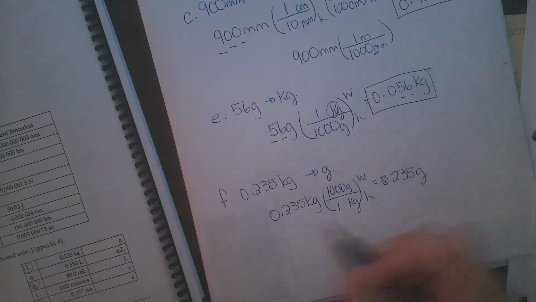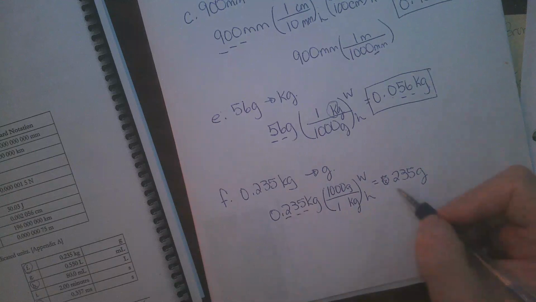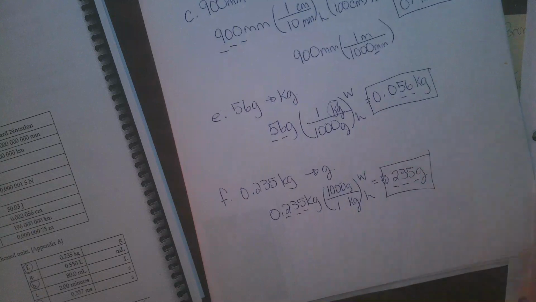Double check our significant digits. How many? 3. How many here? 3. Put a box around that guy.